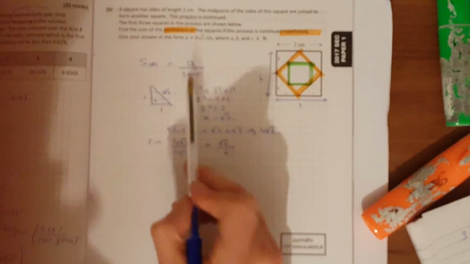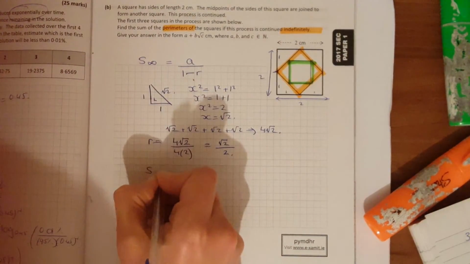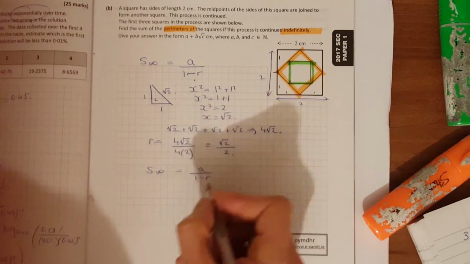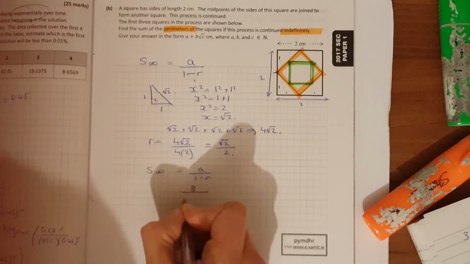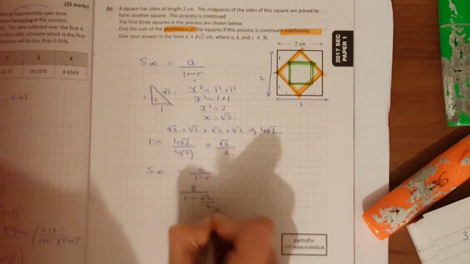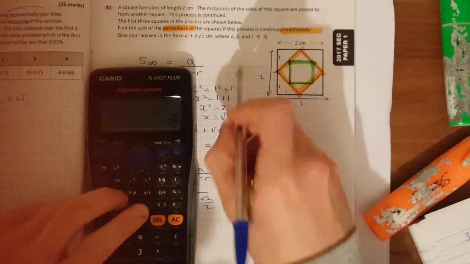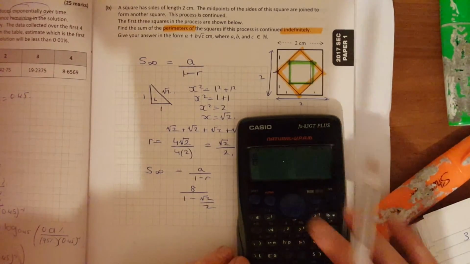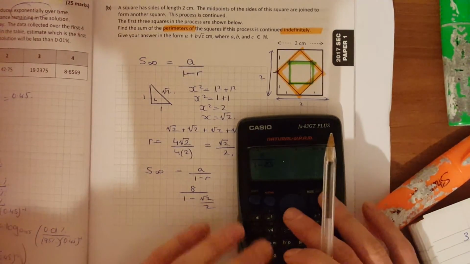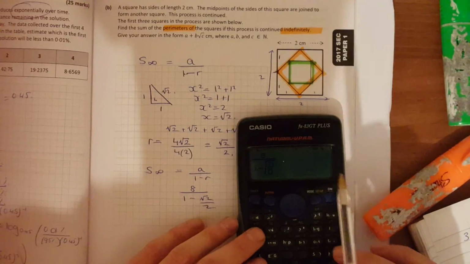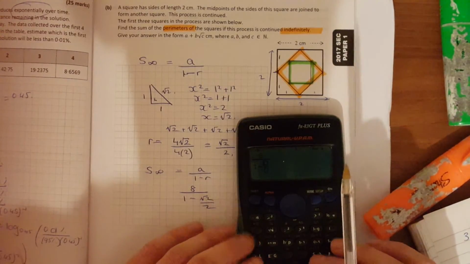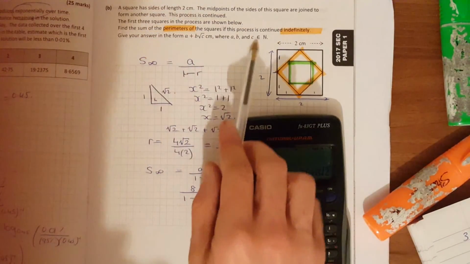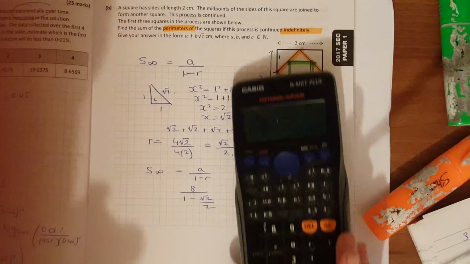Now we have everything to put into this formula. Your sum to infinity is A over 1 minus R, if it's continued indefinitely, A being your first term, which is 8, over 1 minus root 2 over 2. And hopefully it'll be in this form here. Yeah. 16 plus 8 root 2, and they're natural numbers, so there's a fair chance we're right.